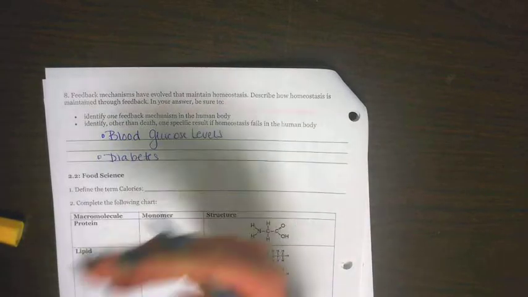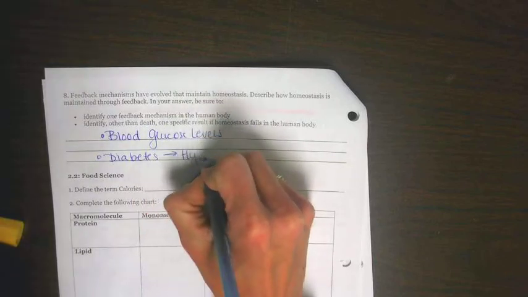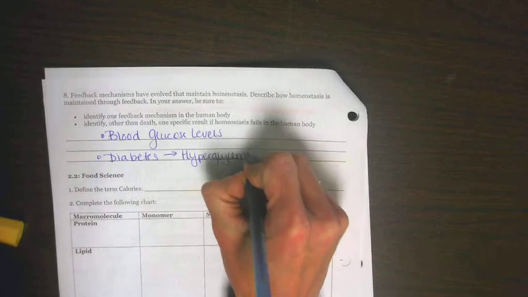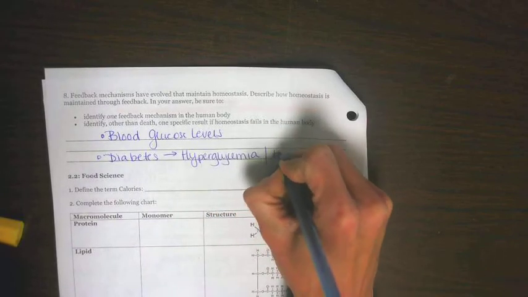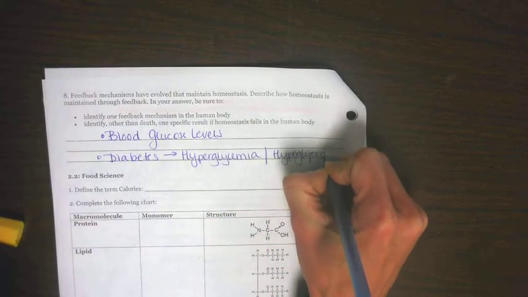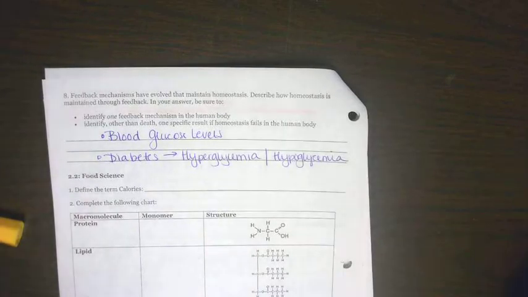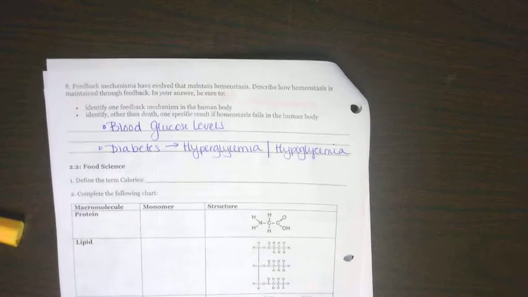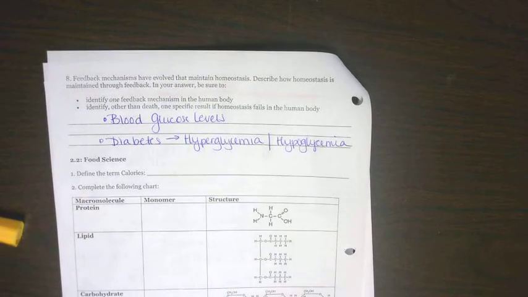And other than death, what can happen? If someone is unable to maintain their blood glucose levels, they would wind up having diabetes. Short term, if they can't maintain their blood glucose, they can deal with hyperglycemia or hypoglycemia. These terms we're going to review as we move through this packet.